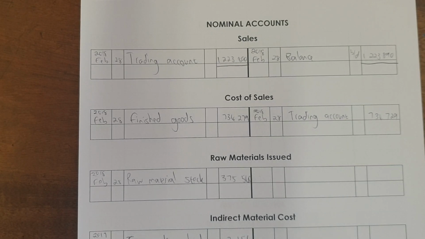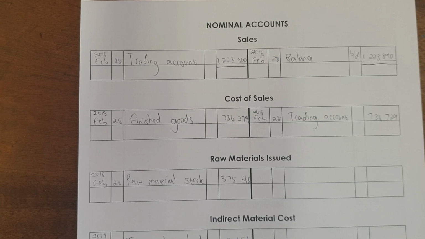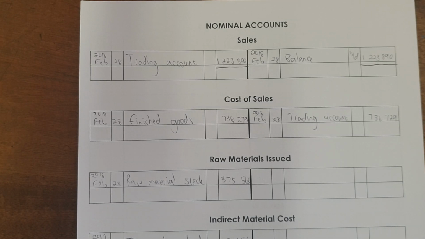Good day, grade 11s. So today we're going to do part 2 of activity 10.13. Today I want to do the nominal accounts. We're going to close the accounts as well as allocate the right parts to the right cost accounts. So let's start in the nominal accounts.